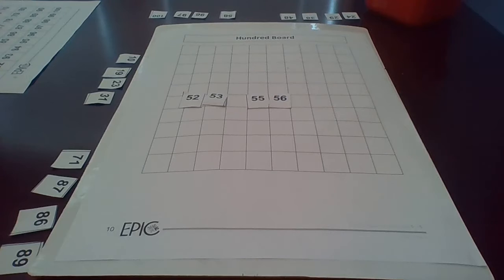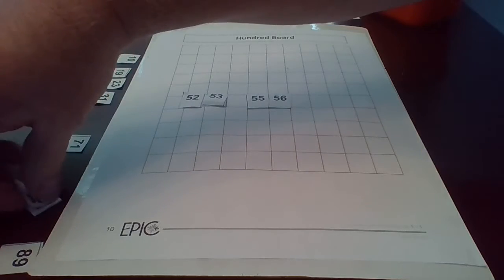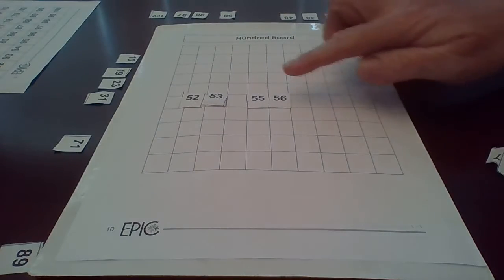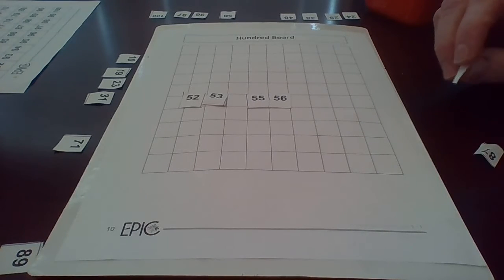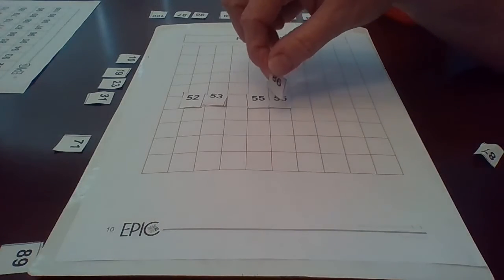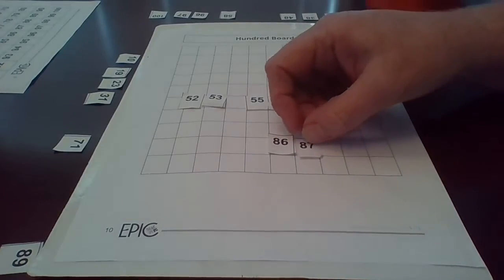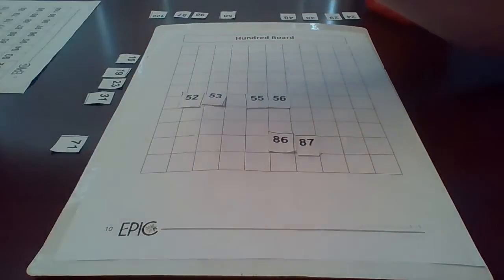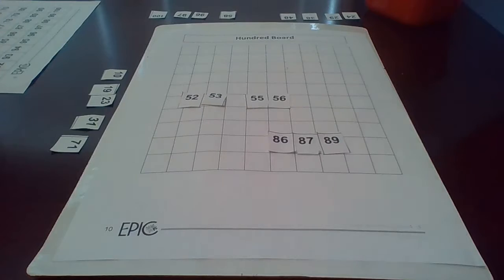Your turn, player 1. Do you have any 2 numbers that are in a sequence? Player 1 has 86 and 87. So if I know these are 50s, this is 60, 70. Here's my 80s. So 86 would be, if that's 56, I know this is 86 because we've talked about that in our previous video. This is 87. They also have 89, so they can do a run of 3, a sequence of 3. Player 1's doing a great job. Let's go back to player 2.